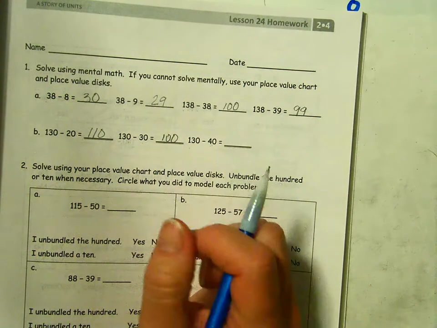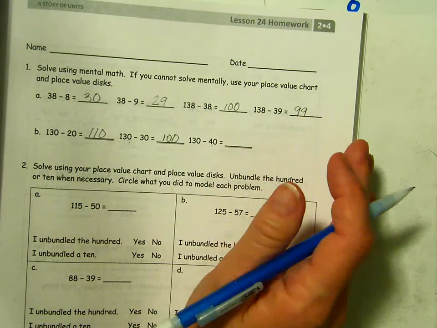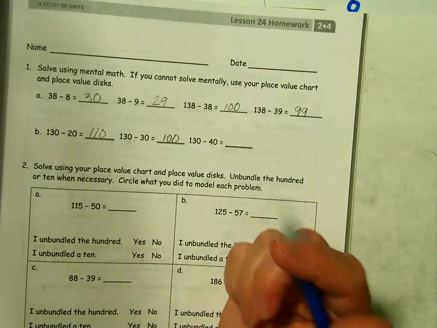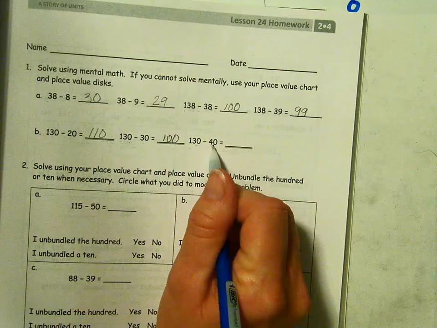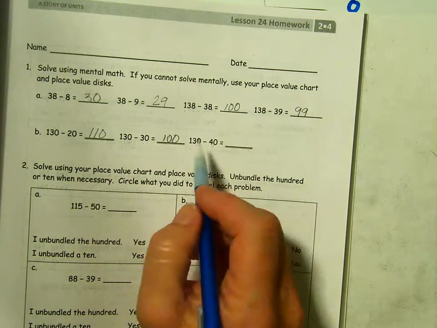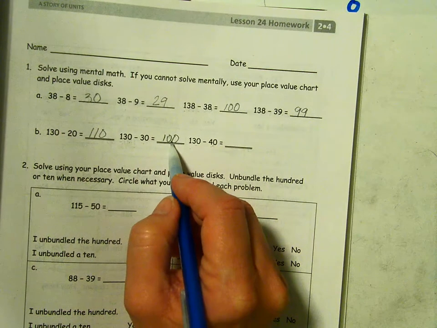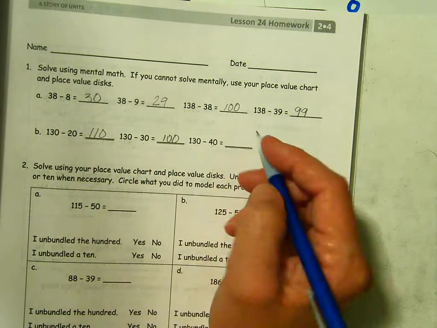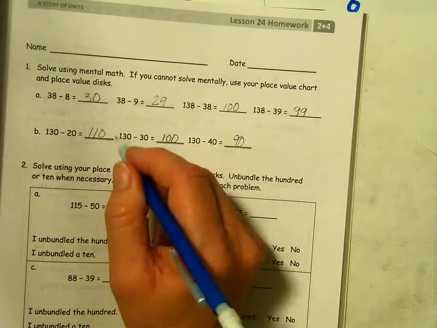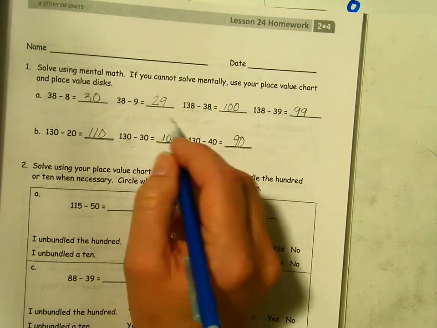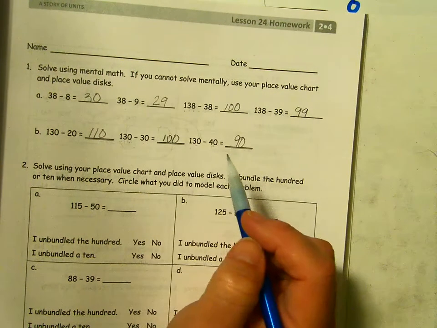So we're going to take more away from 130. So the answer needs to be smaller because we're taking more away. So 4 tens is one more than 3 tens. So we're taking away one more 10. So 100 minus 10 is 90. This middle problem, figuring this out, makes it easier to solve either of those problems.